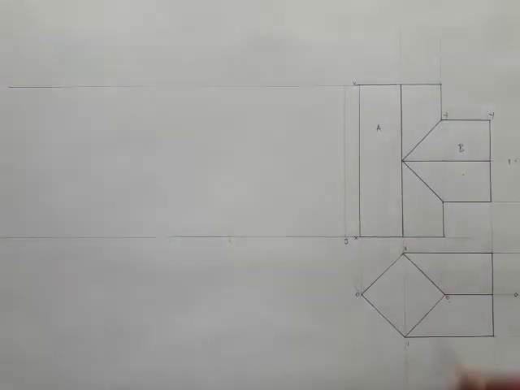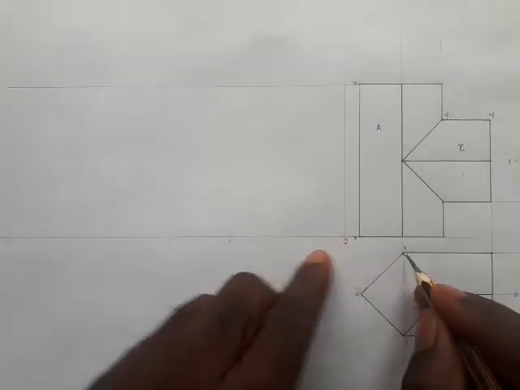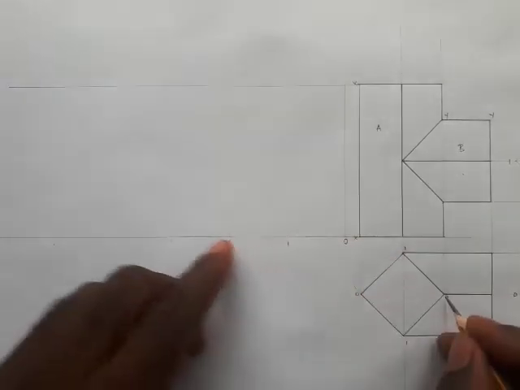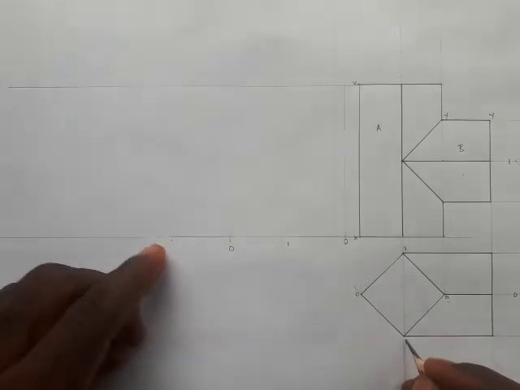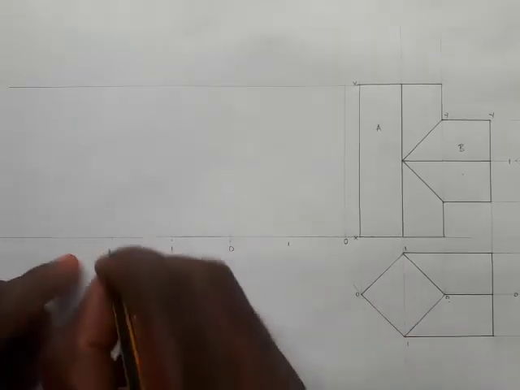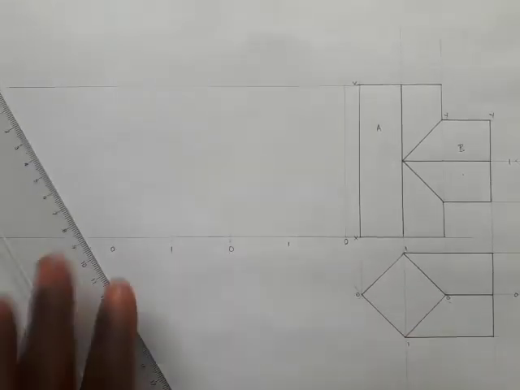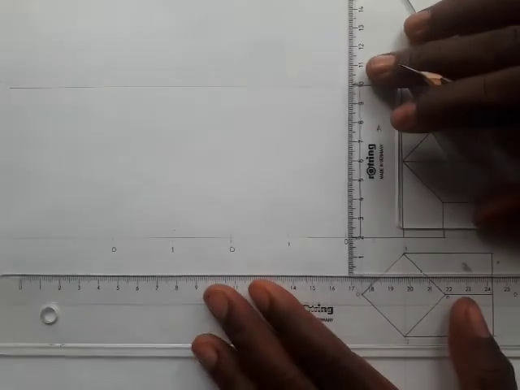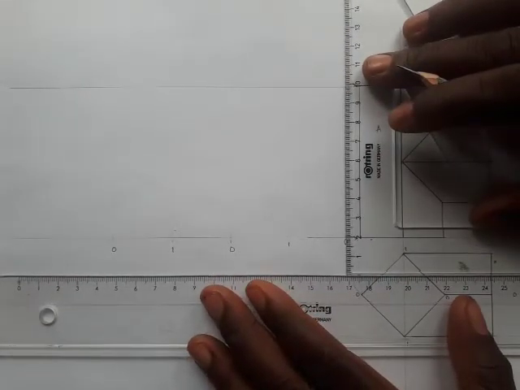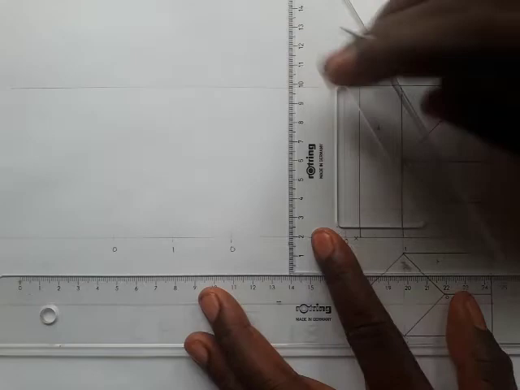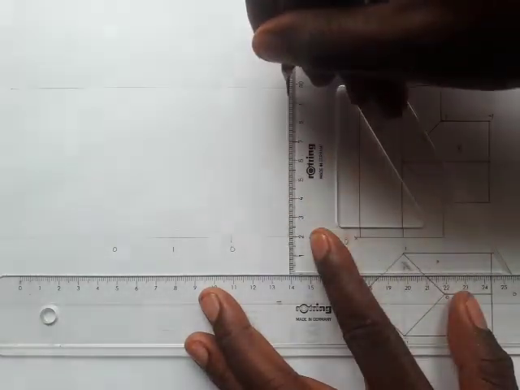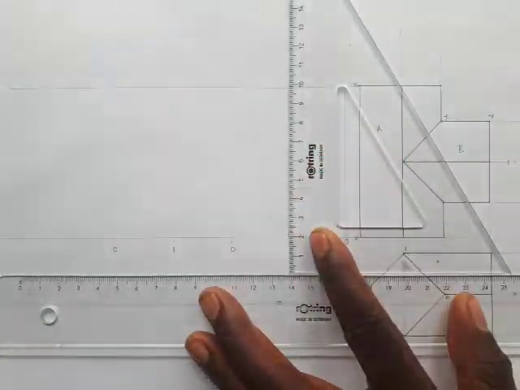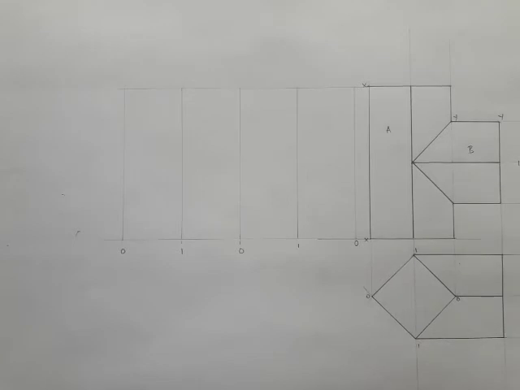Okay, so this 0 is this 0 you're seeing here. So this is 1, this is 0, this is 1, and back to 0. All right, so align your set square and transfer lines to 1 all the way to the last 0 here. Okay, so that's it.